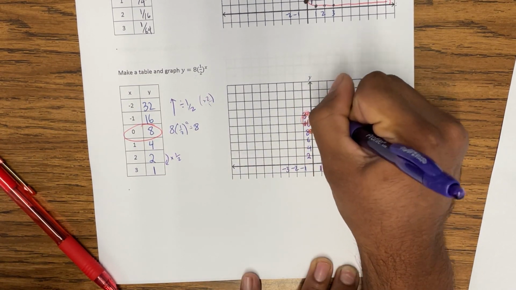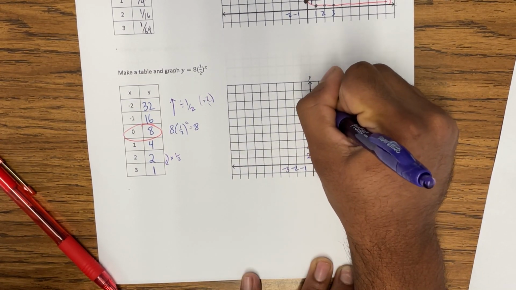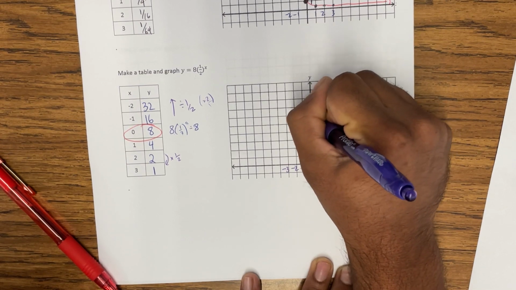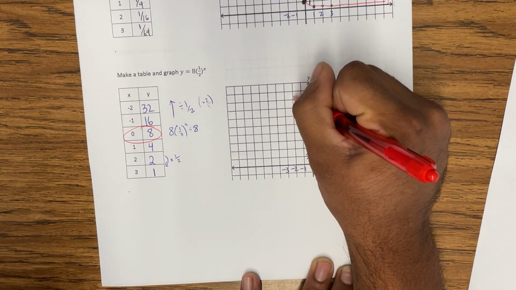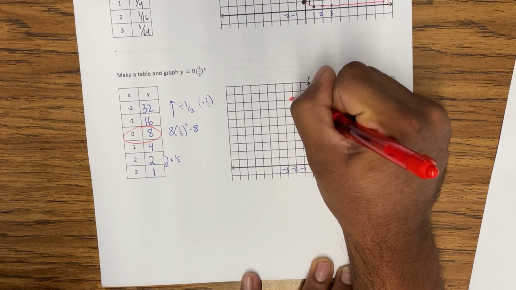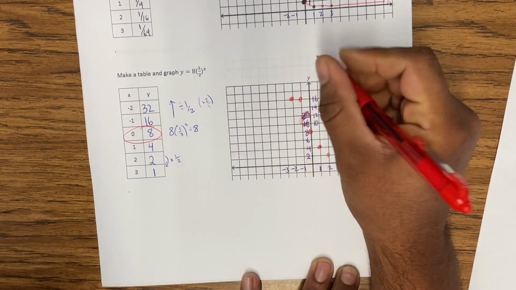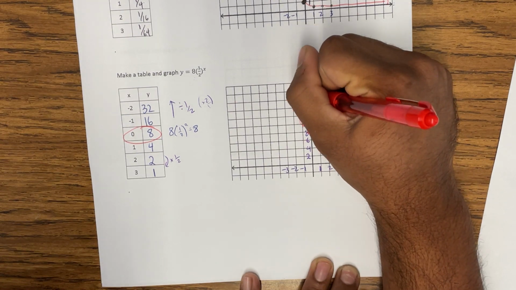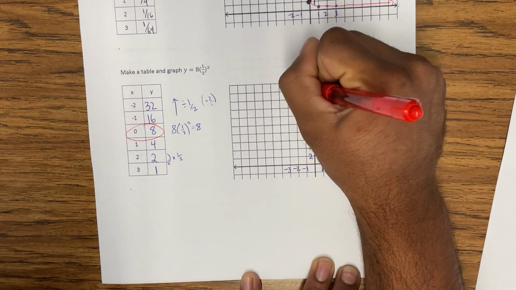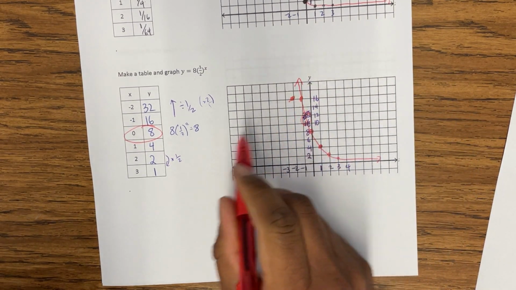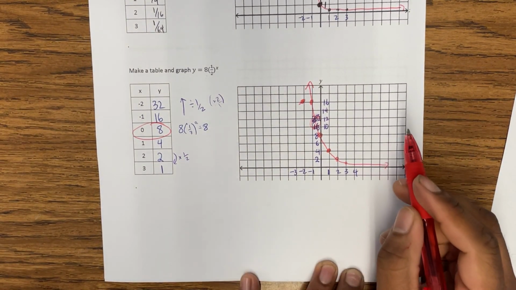This should be 10, 12, 14, 16. Okay, there we go. So ignore those points right there. 16. And I'm still not going to get that -2 point in there. Oops, sorry, I missed. So let's sketch it in. All right, a little ugly because I messed up a few times. That's just a rogue point I missed.